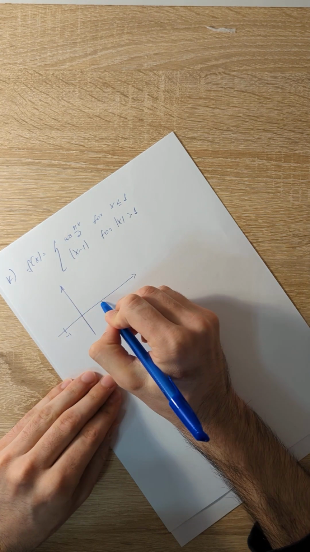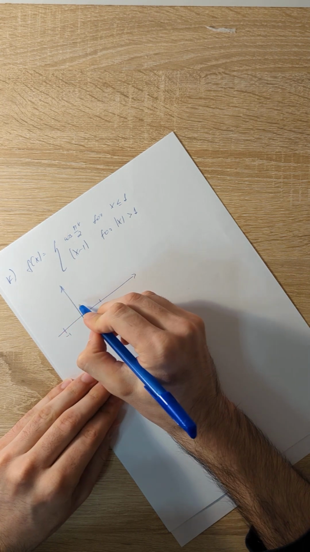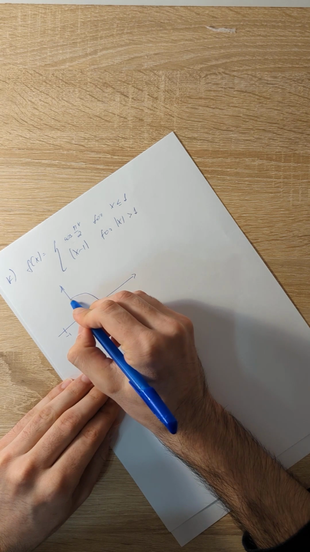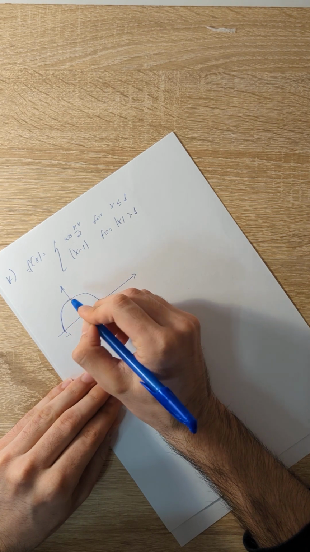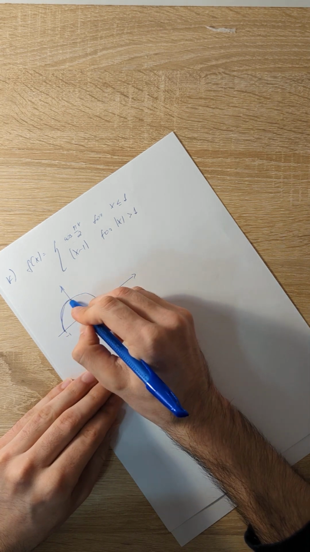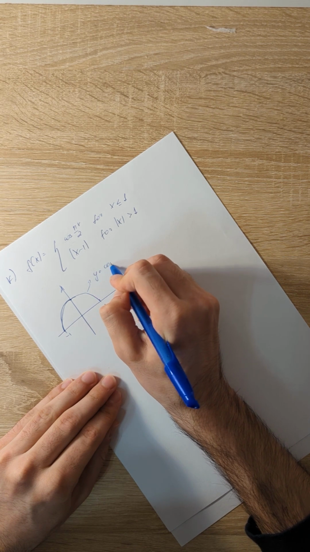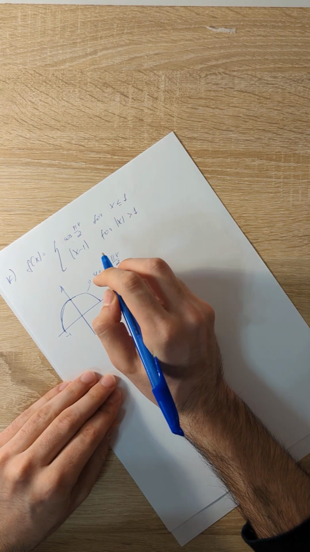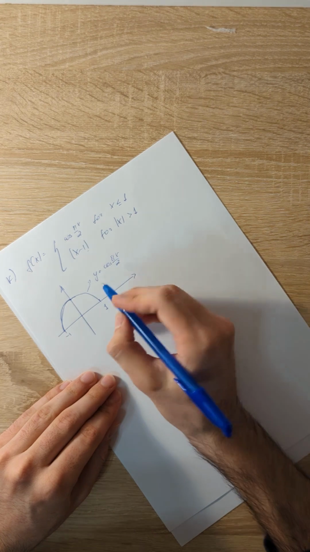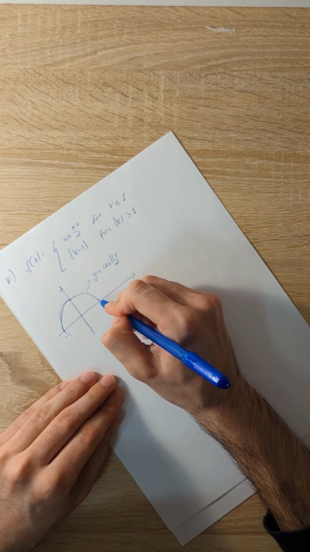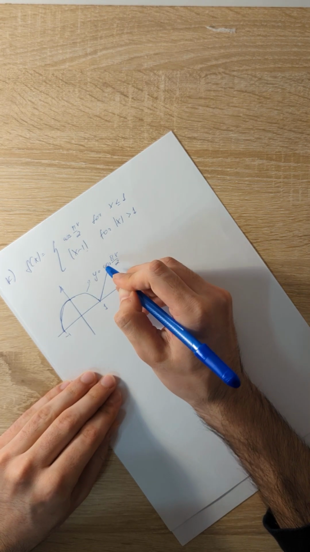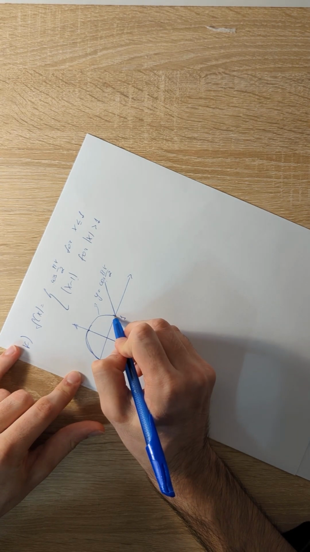It's from minus 1 to 1. It goes like this. That's our cosine function. And if we graph our second function, x minus 1, it goes from there and there because it's in the modulus.